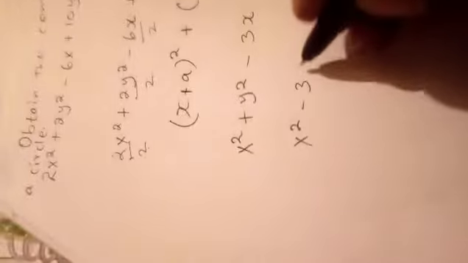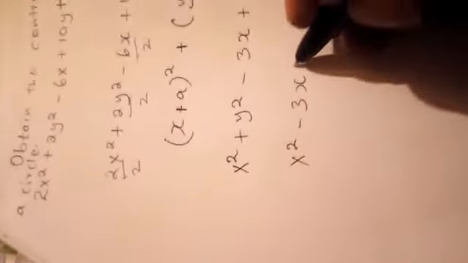Now let's form the equation. We put the like terms together. So we are going to have x squared minus 3x plus c. We must know our c.